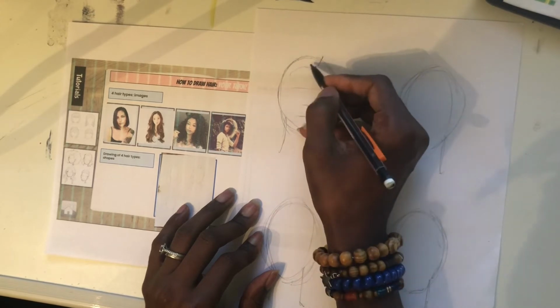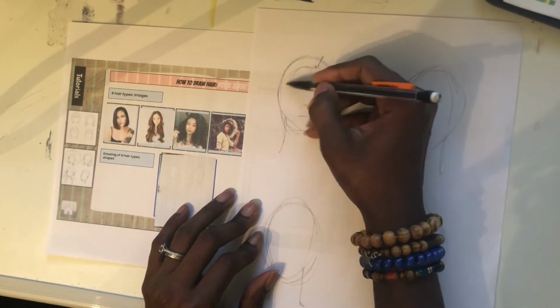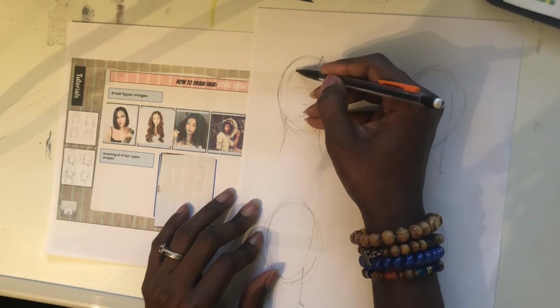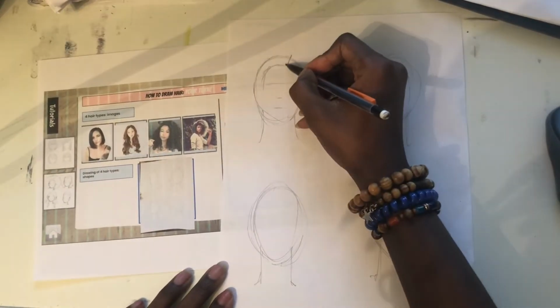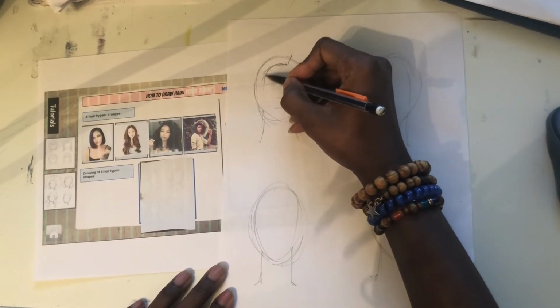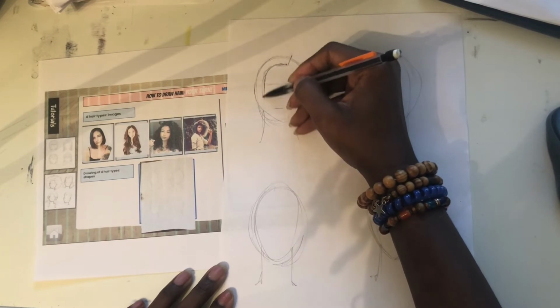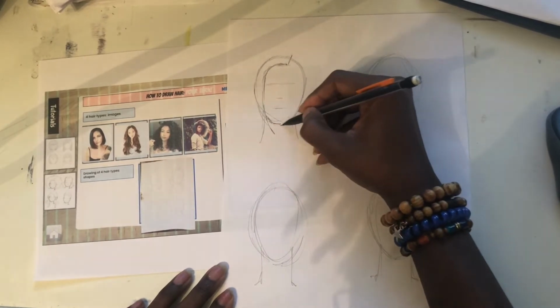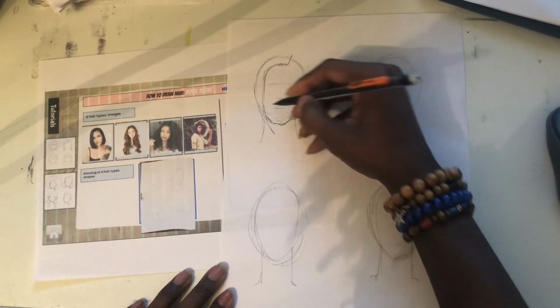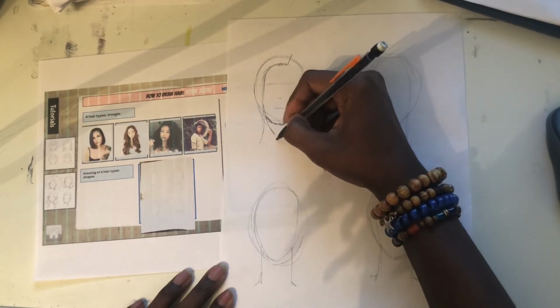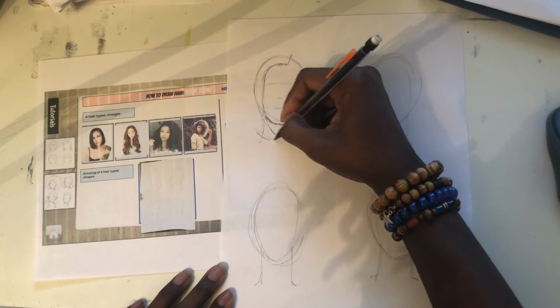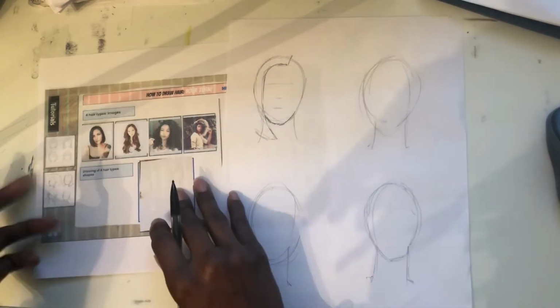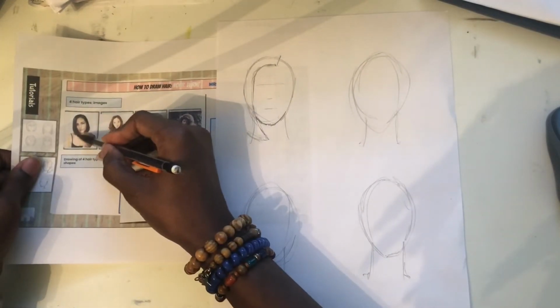So I'm going to make the general shape because it curves around, okay, it curves around her right eye and around her chin. This is her chin here. And it comes to a point. You see there's a point right there.